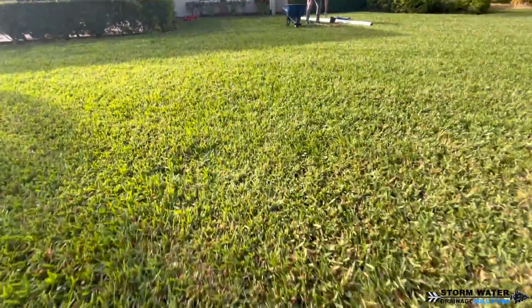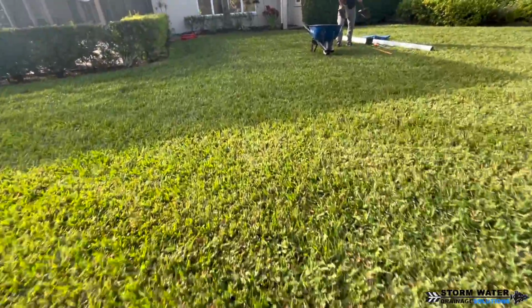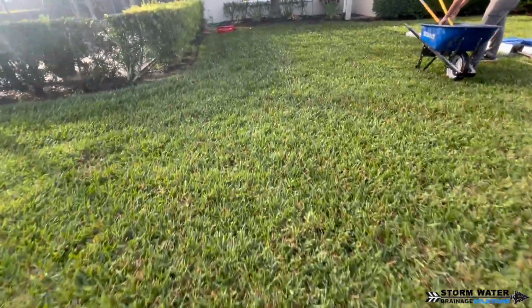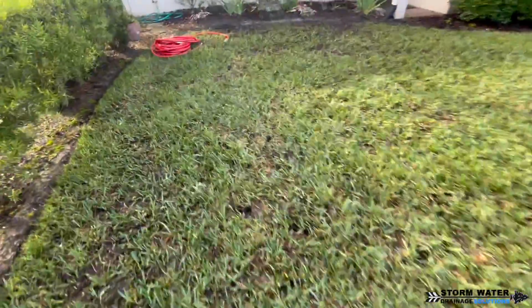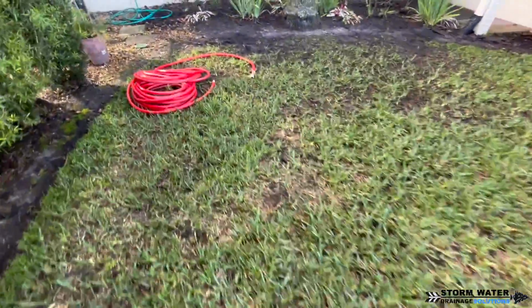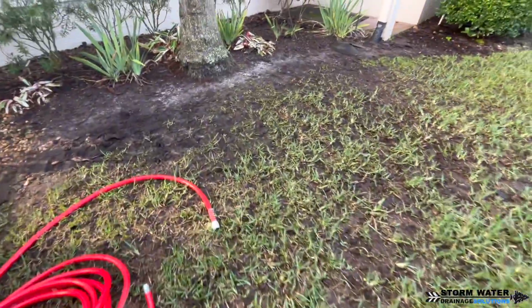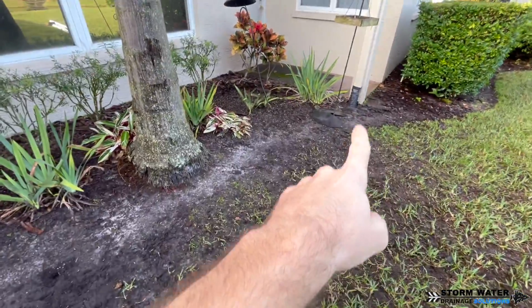Now this drainage line discharges into the retention pond behind the home, and part of the reason why this drainage line failed is because they used the wrong type of pipe. They used a knife cut perforated pipe, also known as a French drain pipe, for 2 gutter downspouts.